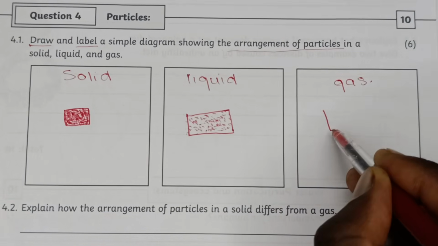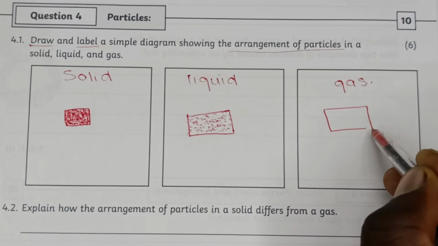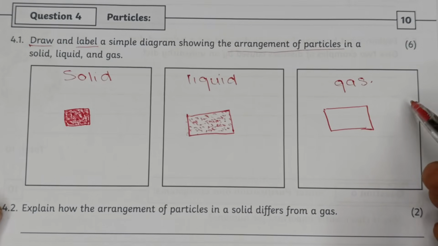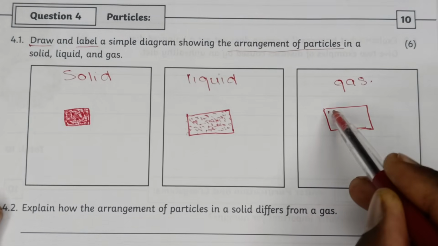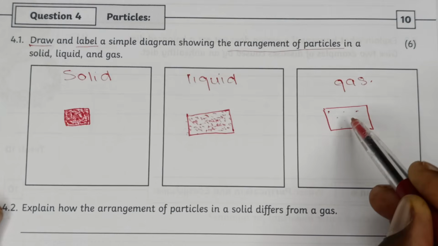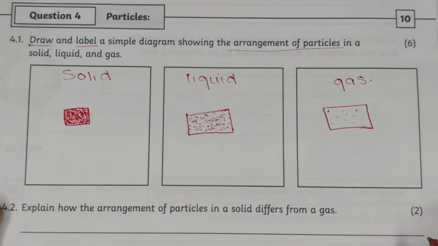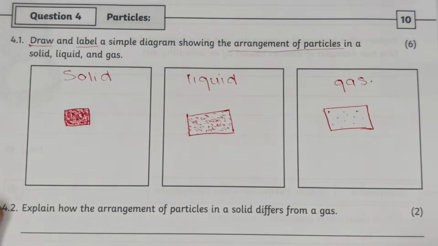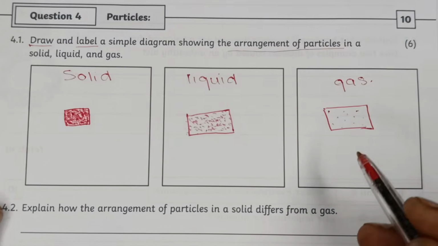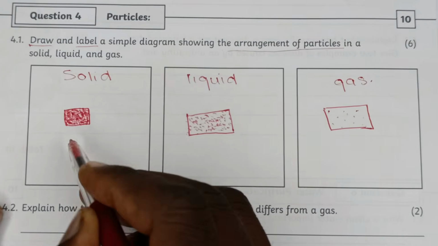When we come to gas, here the particles are far apart. The particles in a gas are far apart. They are moving freely. So you can see the difference here.